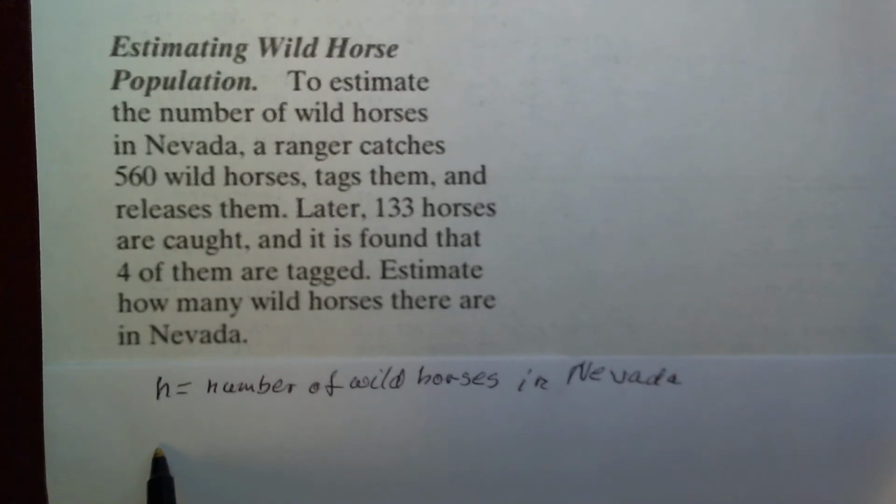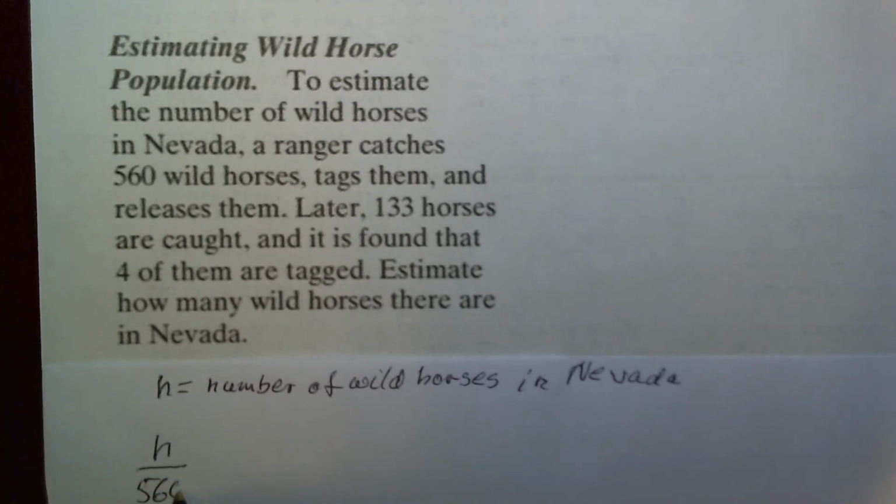So you set up the proportion as follows. H, the number of horses, out of which 560 are tagged. Okay, so these are the ones that are tagged. And that equals, out of 133 horses that they caught later on, 4 of them are tagged. So you have to be careful to keep the numbers in the numerator and denominator straight: this is the total number of horses, and that's the number of horses that are tagged. So the rest is pretty straightforward.